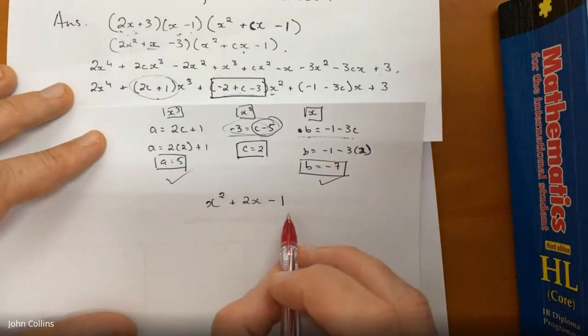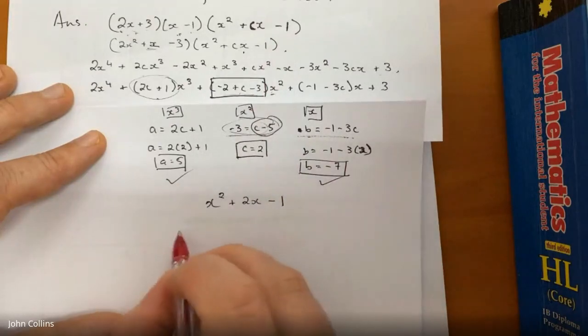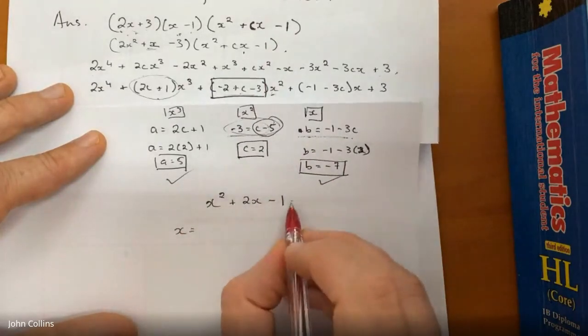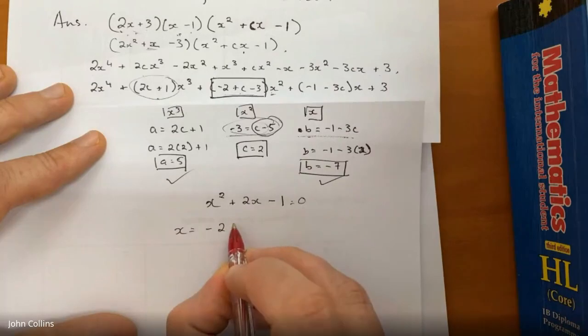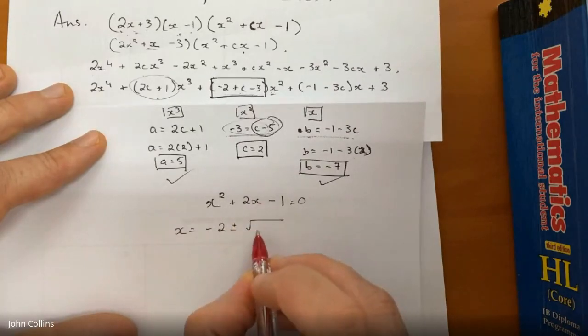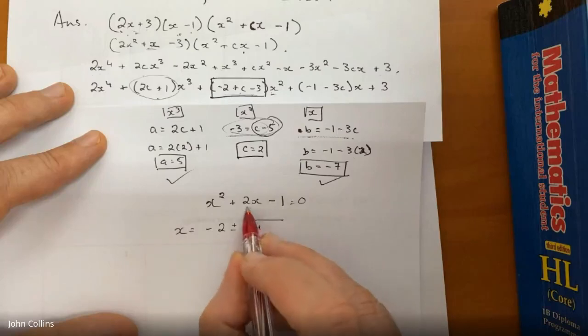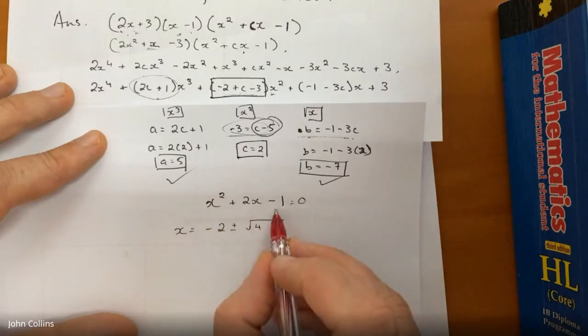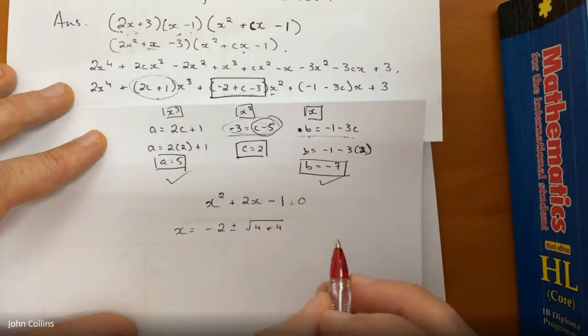Already, I know it's going to be complex because they use zeros in the question. So I'm going to just go straight to my formula, let it equal 0, and then use my formula: minus b plus or minus the square root of b squared minus 4ac. b squared minus 4 times 1 times 1. Oh, that's going to be plus 4, is it? That doesn't seem right. What have I done wrong?